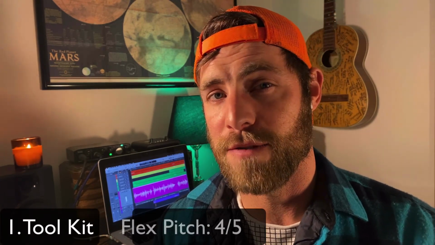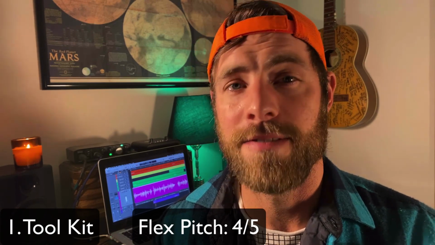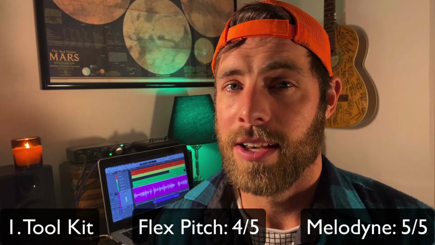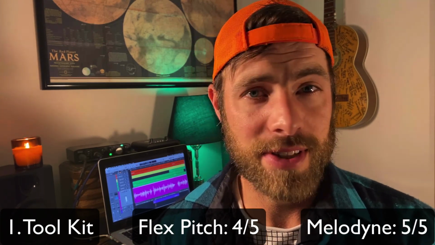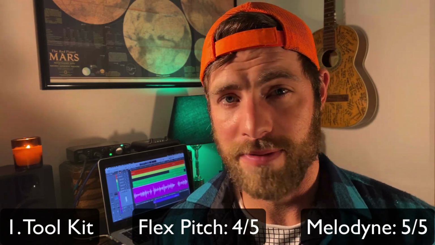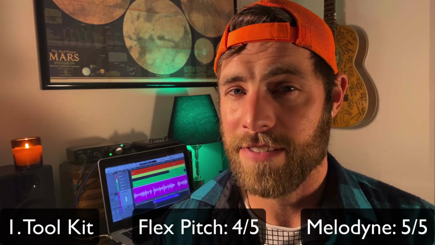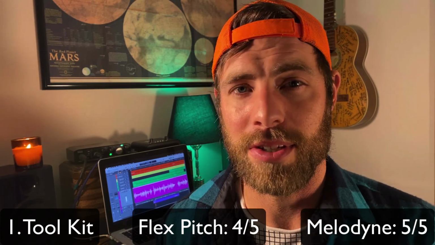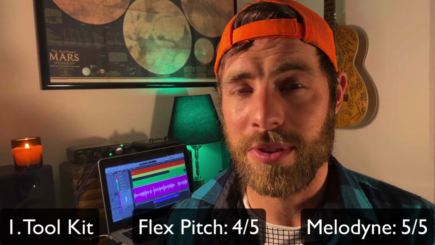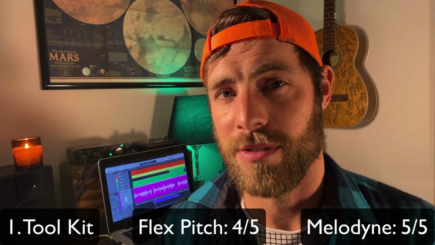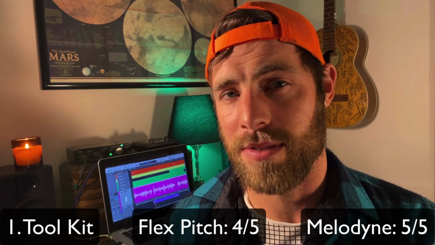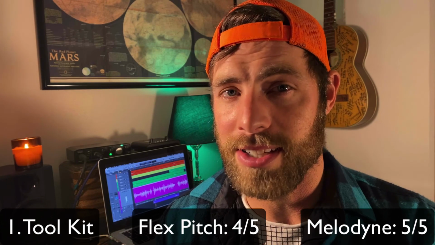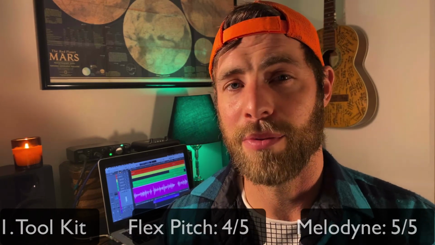So number 1 was Toolkit. I gave Flex Pitch a 4 out of 5 and Melodyne a 5 out of 5. Although these toolkits are essentially the same thing in both what's available and in the function, I feel that Melodyne's toolbox is a little bit tighter in the way that it works, and also that sibilance tool really pushes it over the edge for me, because that will save you a ton of time using a de-esser or clip gain down the road.